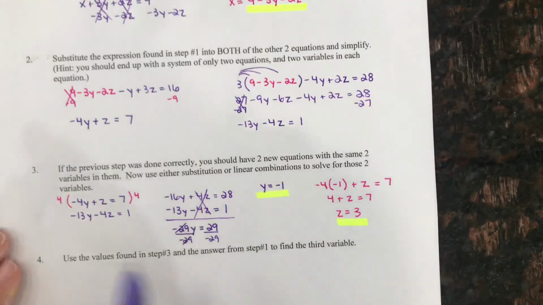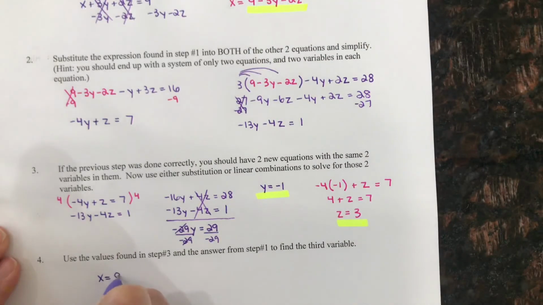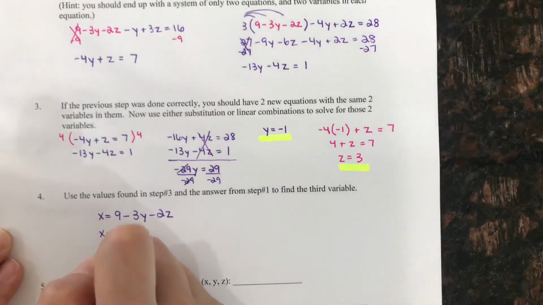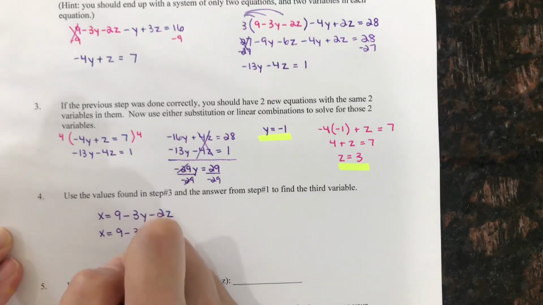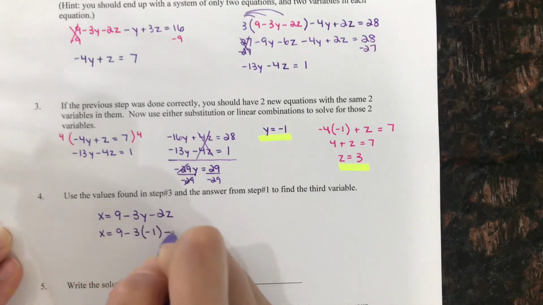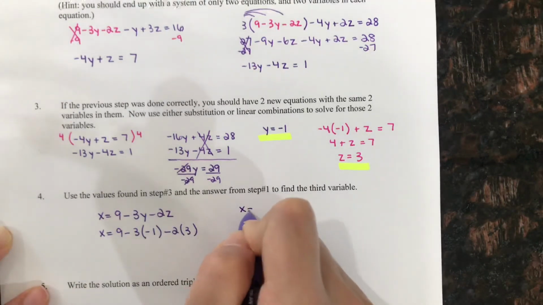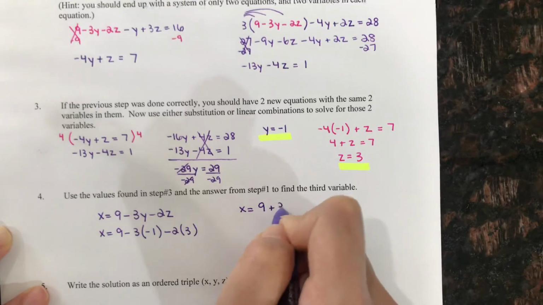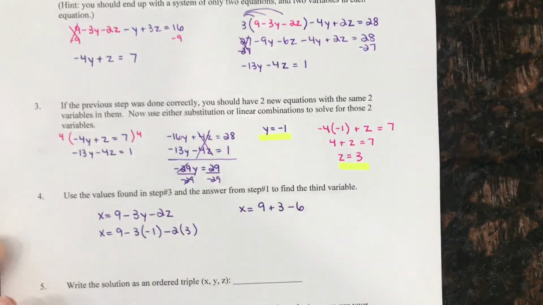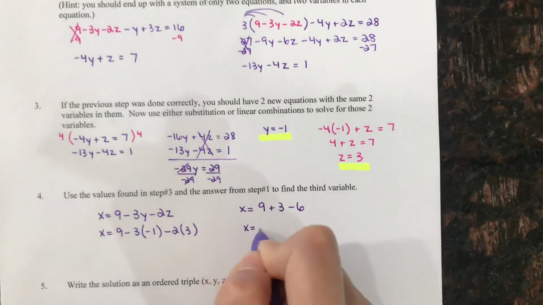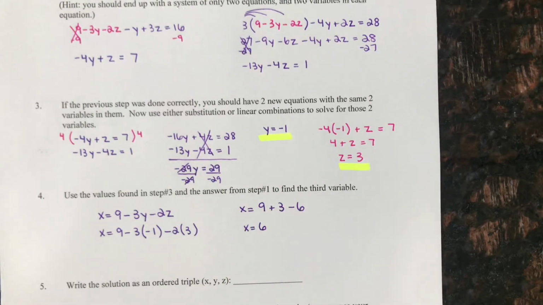So we had x equals 9 minus 3y minus 2z, and we're going to plug these values in. So we have 9 plus 3 minus 6, which should give us 6.